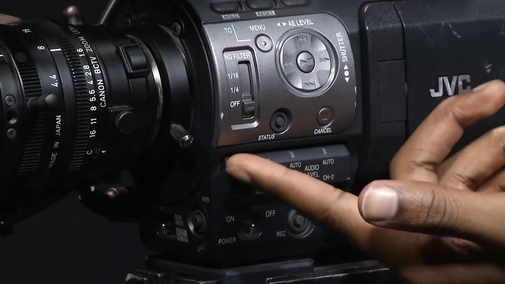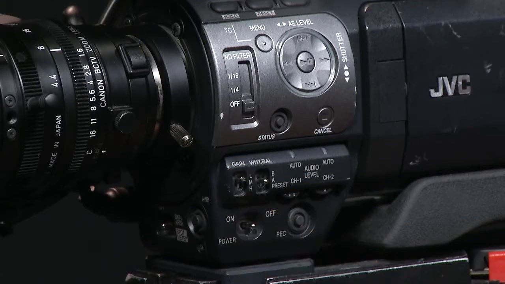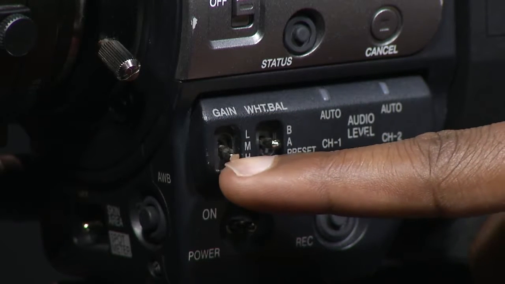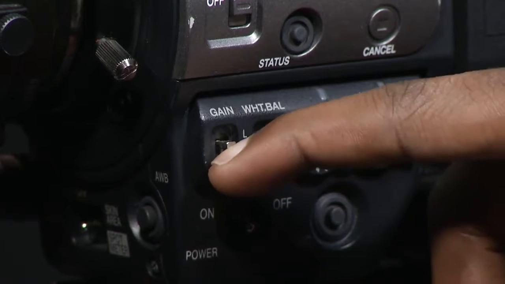Another feature that controls light is gain. Gain should not be used unless you are in extremely low light situations, where external lighting sources are not available. Gain should always be set on low.